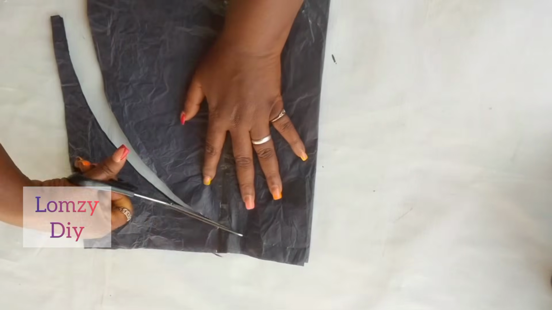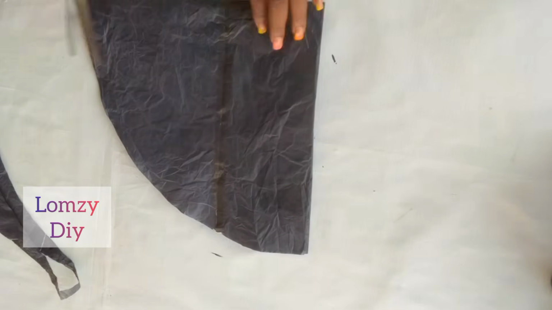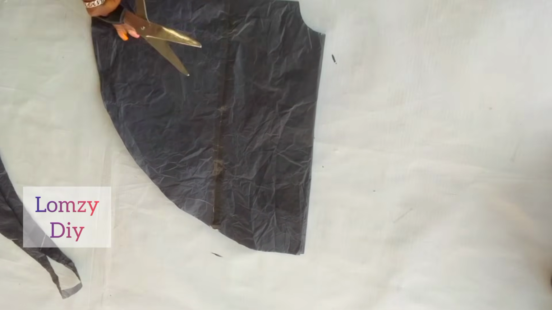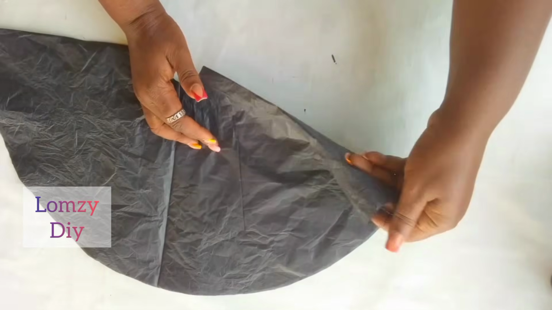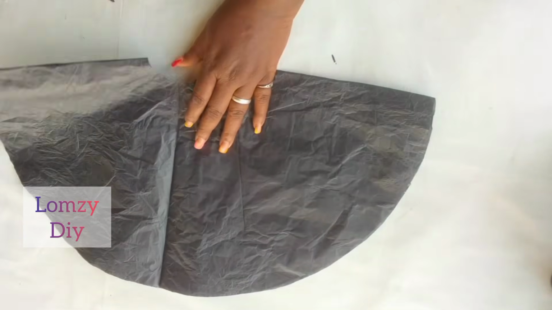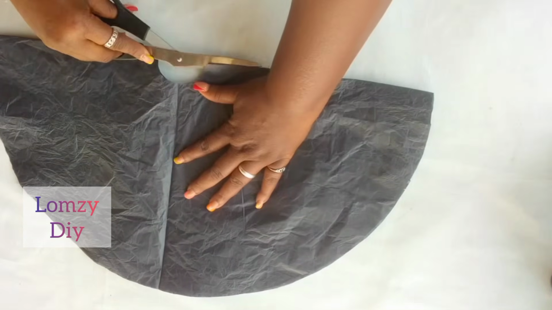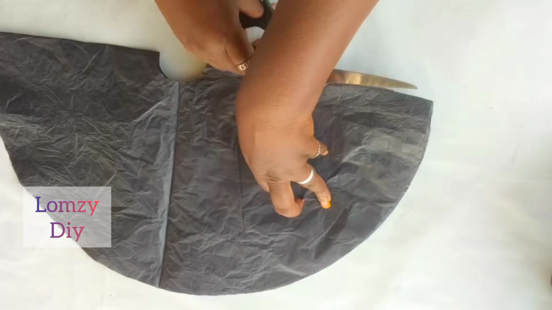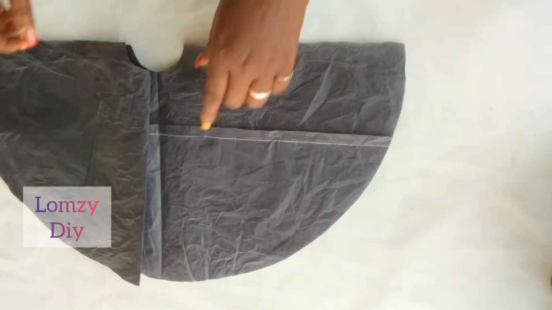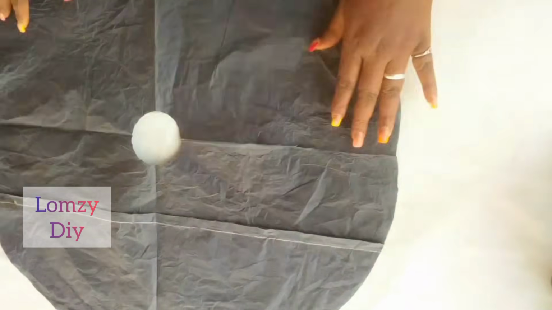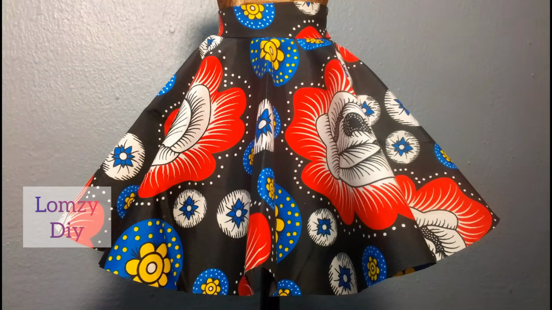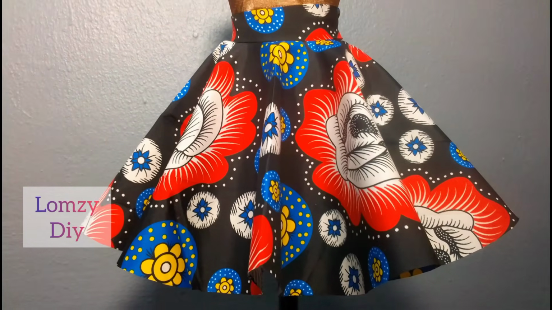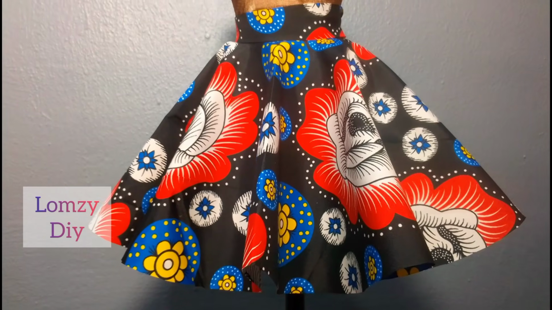Remember, this can be your pattern or this can be your fabric. So I'll also cut out the radius. Here we have it unfolded on both sides. So you're going to cut open one side, which will be the side you're adding your zipper allowance. If you're adding it to a mermaid skirt, remember you don't need to cut this open. So this is it on fabric. You can see how full it's looking. This is really a full circle skirt.